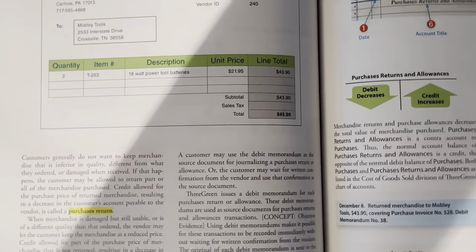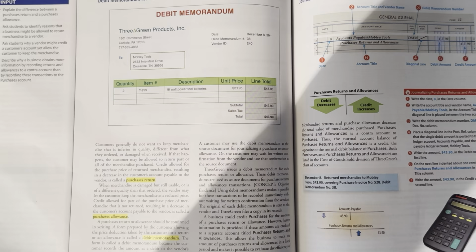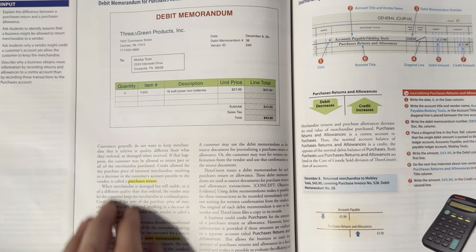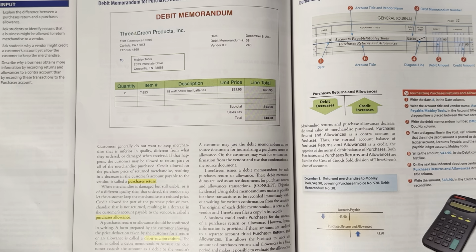The next section discusses purchases, returns, and allowances. Sometimes when we purchase something, it doesn't work the way that we want it to. So we can either return it or get an allowance for it. Maybe they do an exchange, something like that. And so if we ever want to return the merchandise, we need an account to show, hey, we no longer owe them this much money. Let's take it out of our side.